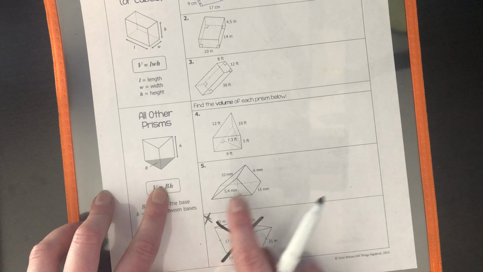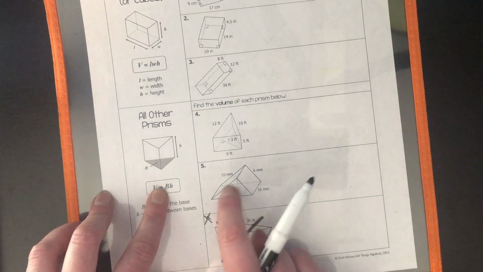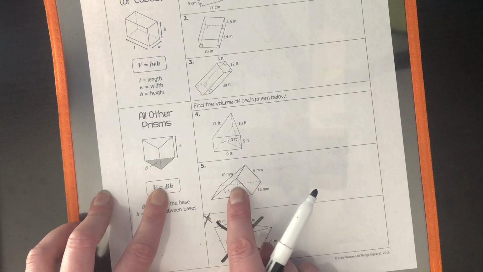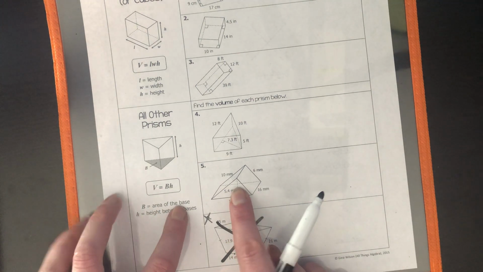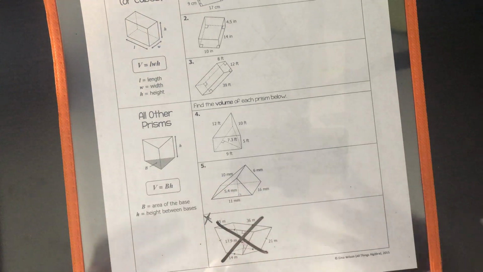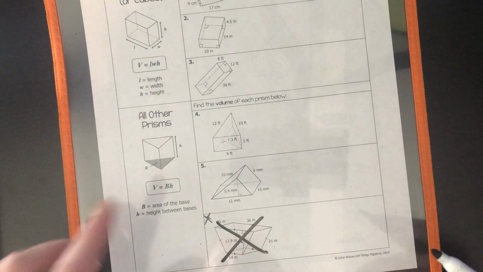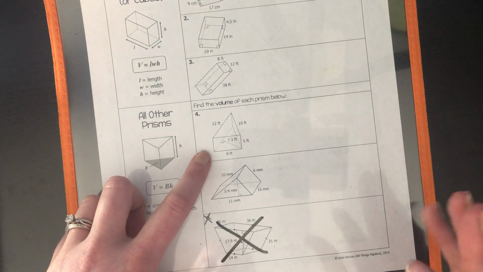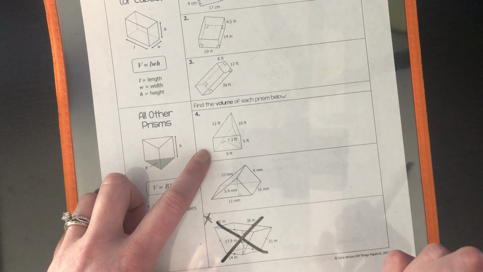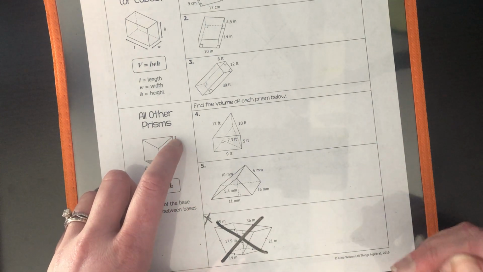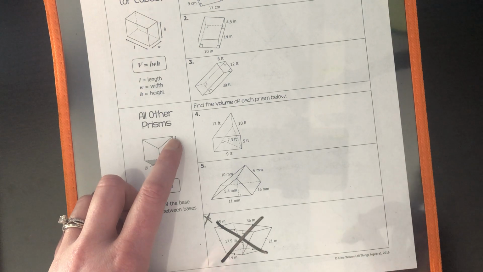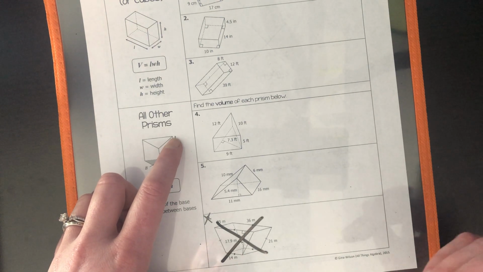What is, and I don't mean the bottom like here in number 5. It means what's the area of the parallel bases, which are triangles. Number 4, I understand, is very confusing how to pull the material out, but when I have you try 5, I think it'll be more simple compared to number 4.